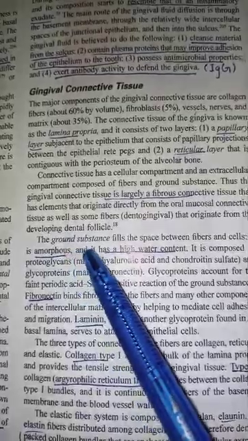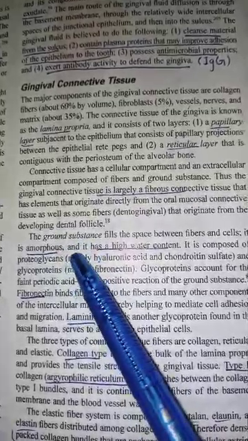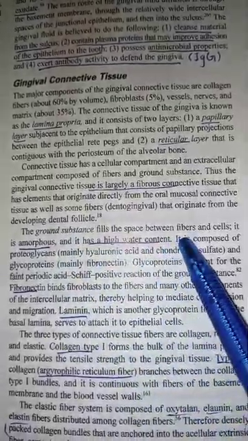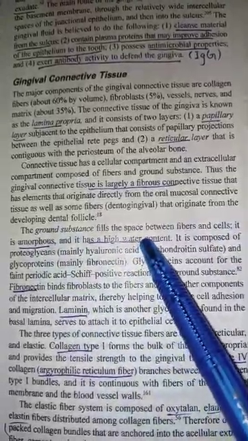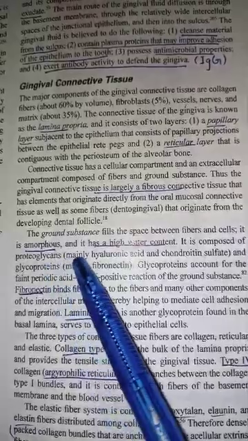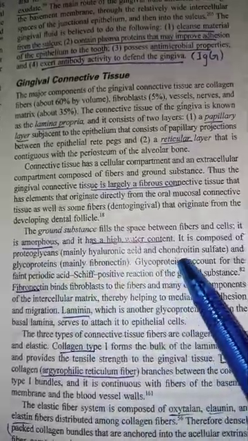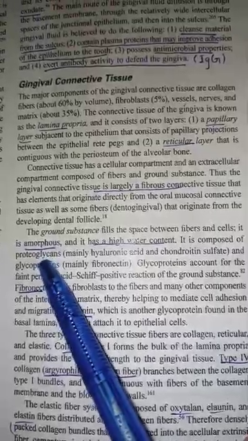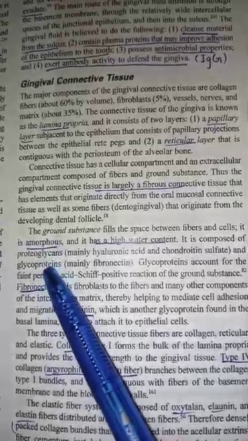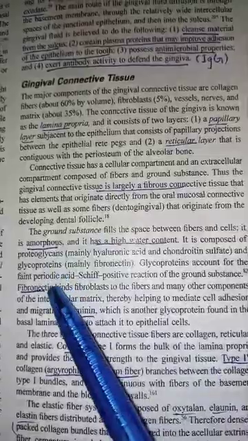Okay, the ground substance or the matrix basically fills the space between the fibers and cells. It is amorphous and has a high water content. It has the proteoglycans, which is hyaluronic acid and chondroitin sulfate, and glycoproteins. Okay, so it has proteoglycans and glycoproteins which are present in the matrix.